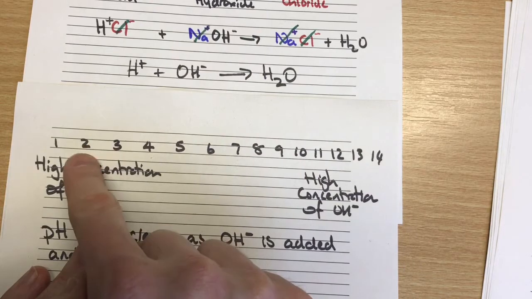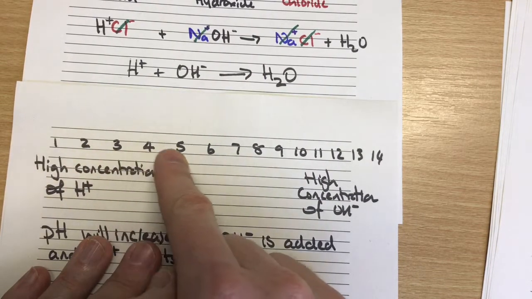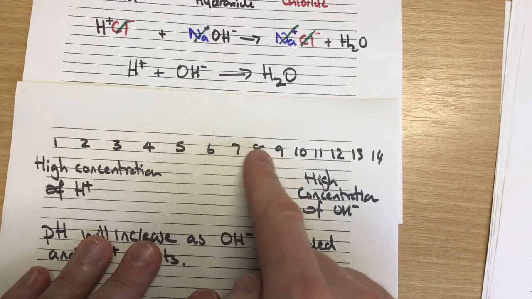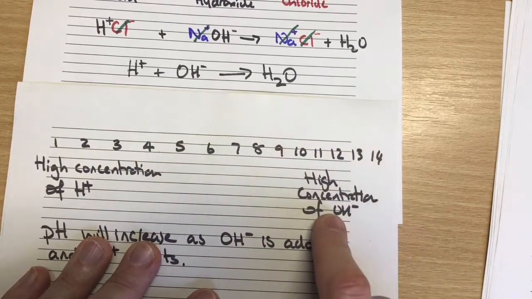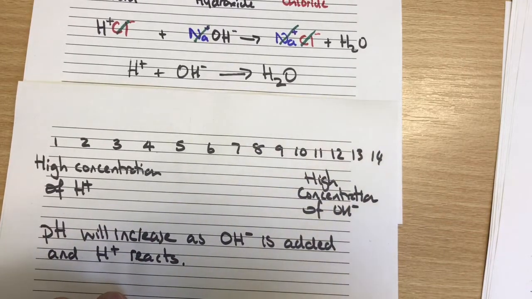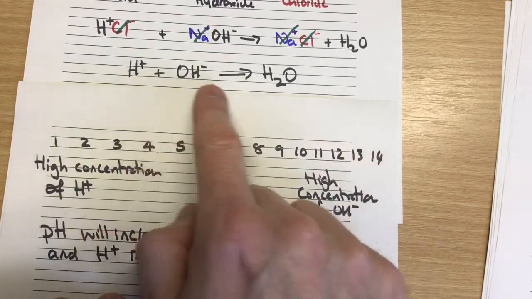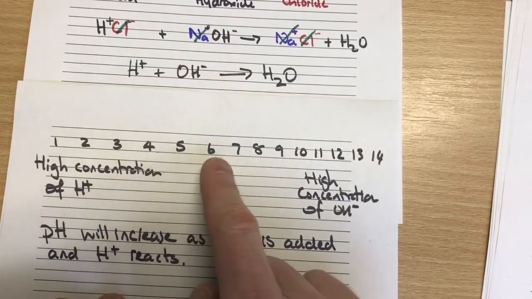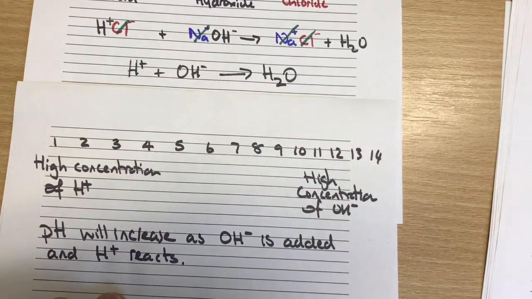So that means as we start to remove the hydrogen ions, the pH will start to increase. Until up here, when we get to the high pHs, 12, 13 and 14, we've got a very, very high concentration of hydroxide ions. So this allows you to see how the pH changes due to this reaction as we start to neutralize and then go beyond neutral, we have an excess of hydroxide ions.